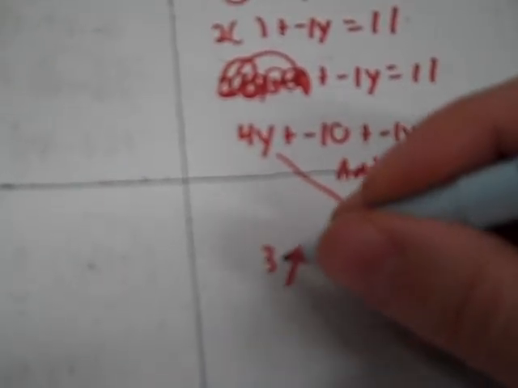Okay, so here's the equals, and the y's are on the same side, so add. So 4 plus negative 1 is 3y plus negative 10, because we cross those out after I get my 3y. Those added up to 3y plus negative 10 equals 11.